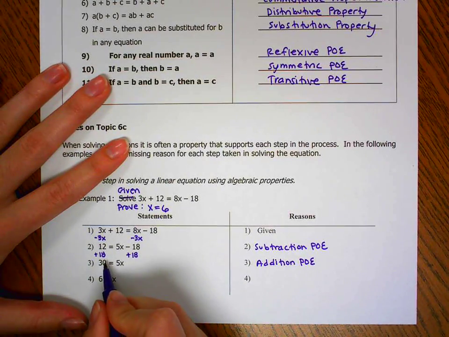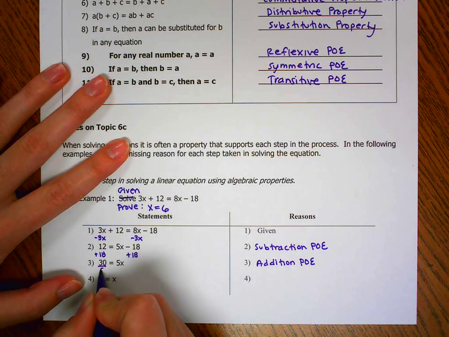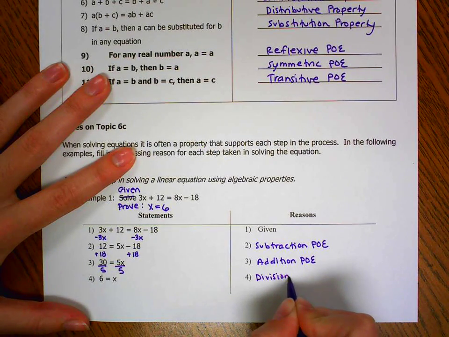Well, let's see what the difference from step 3 to step 4 is. We have to divide by 5 to get from here to here. So that's our division property of equality.